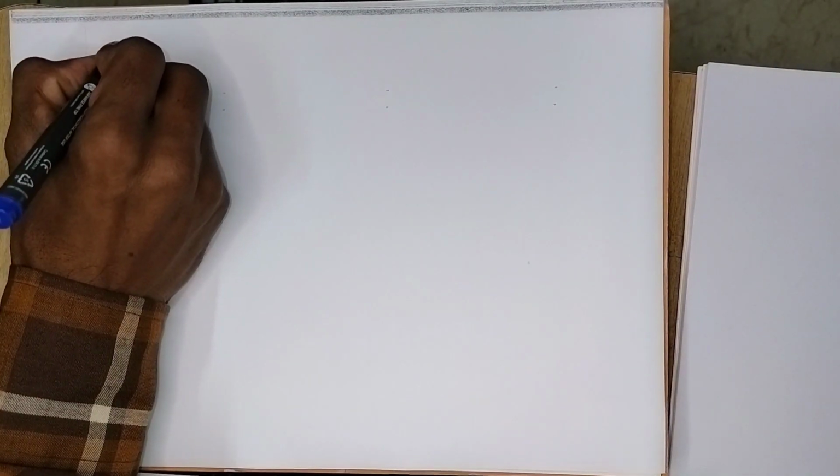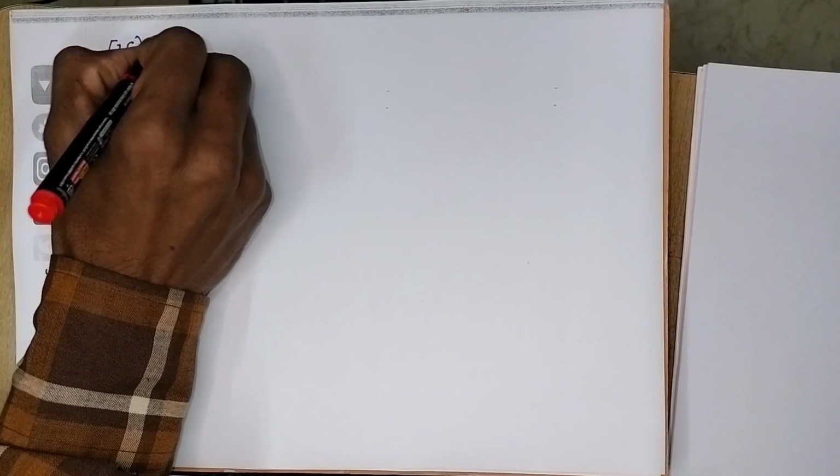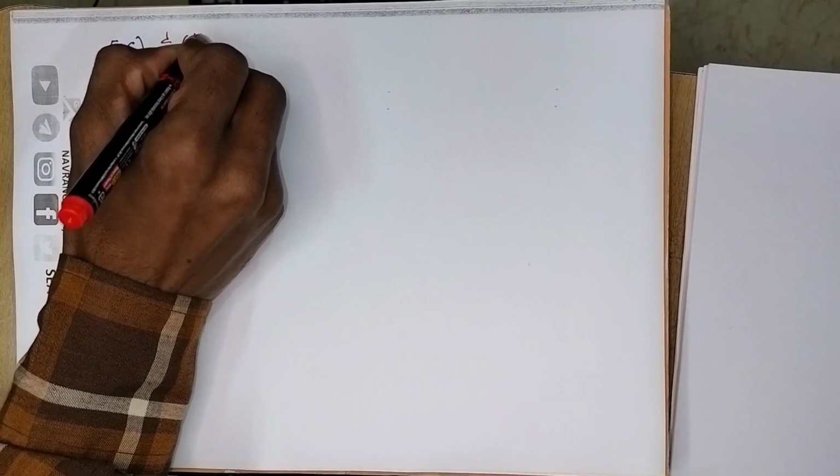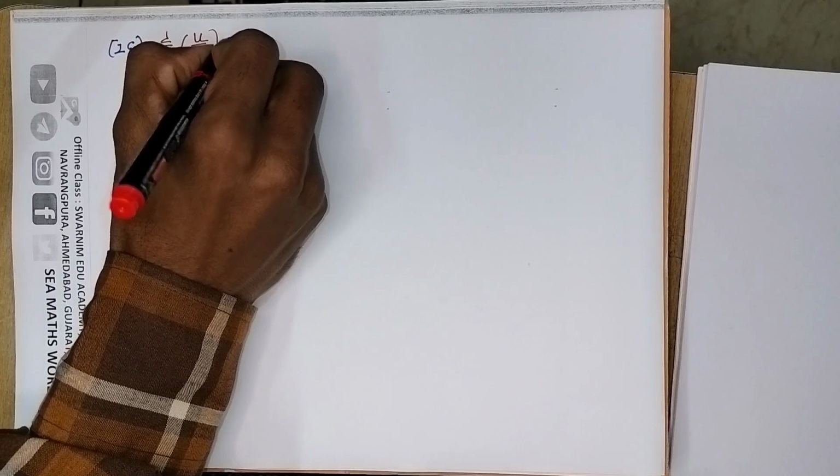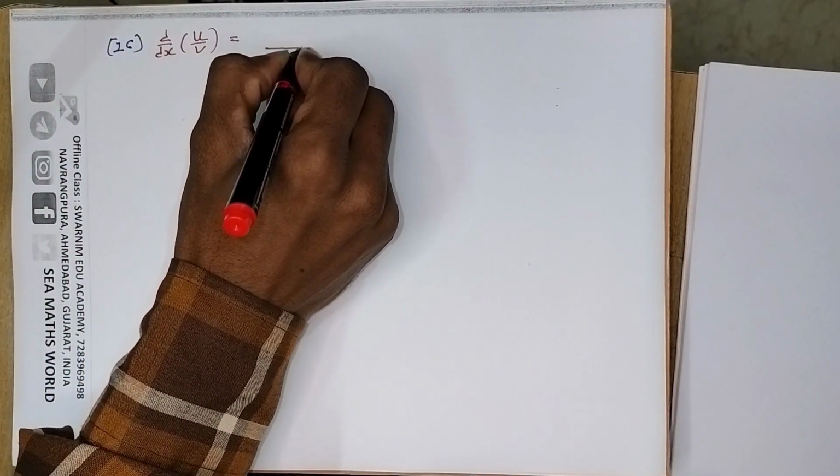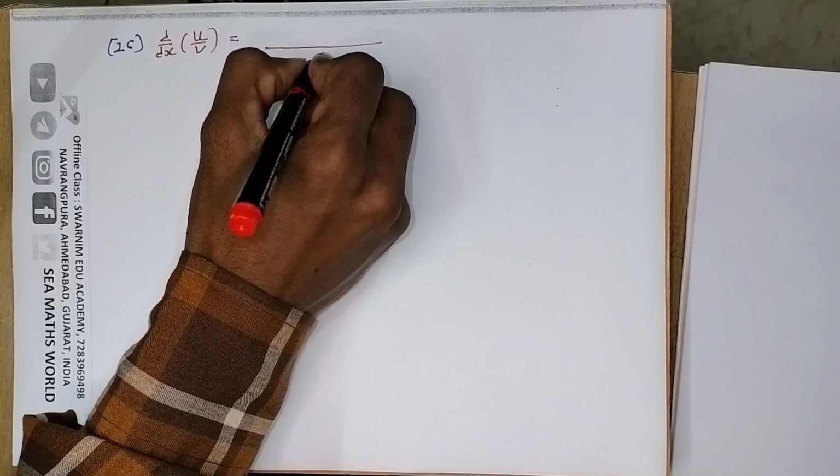Now our next and the last formula is differentiation of u by v. That means whenever two terms are given in division form, first of all write down the division term in division with square as it is.